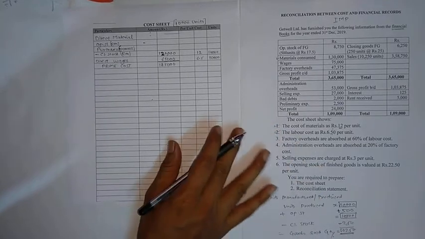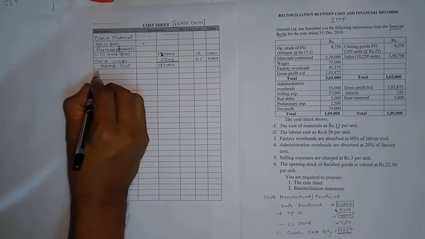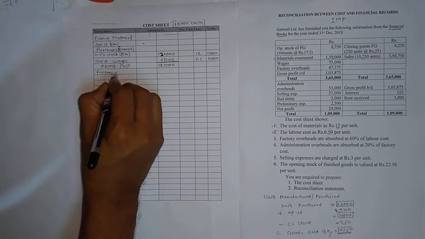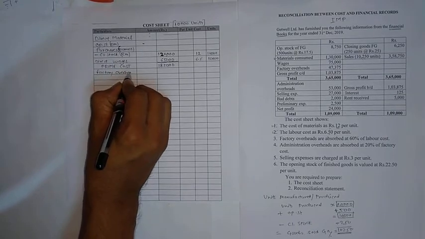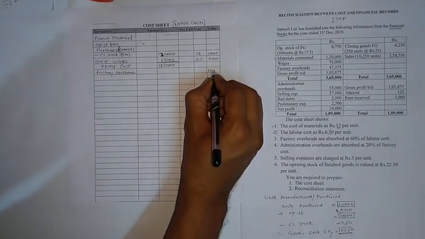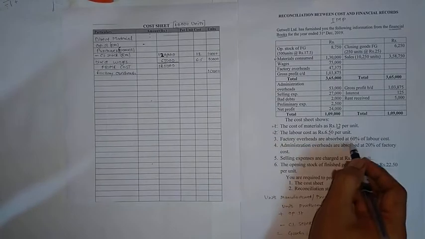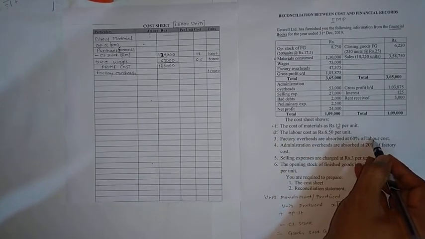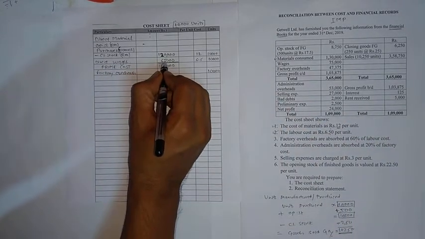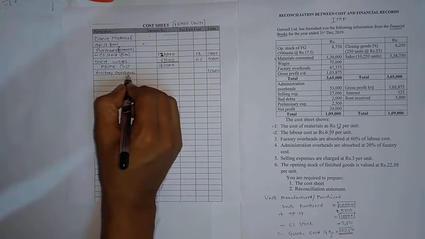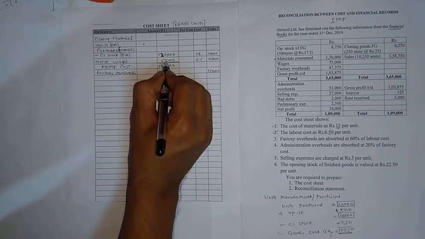Okay, next is factory overheads. Factory overheads are again for 10,000 units only and 60% of labor cost. So labor cost is 65,000 and factory overheads are 60% of 65,000.